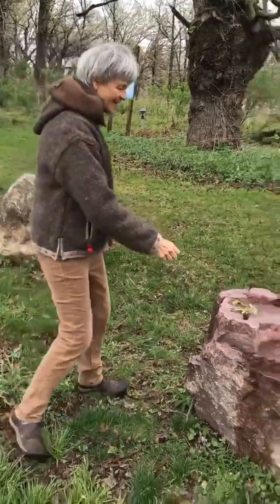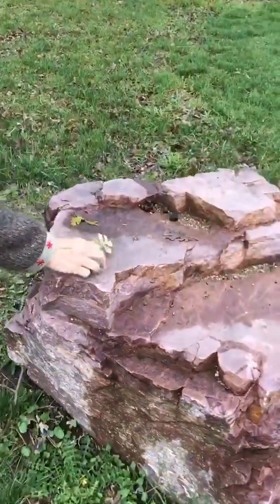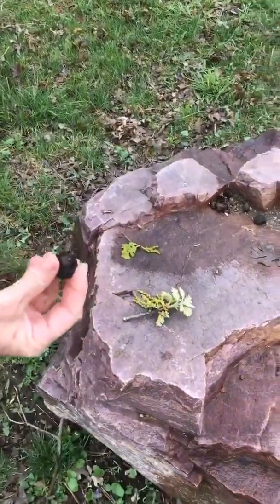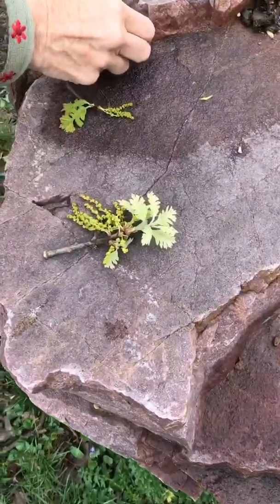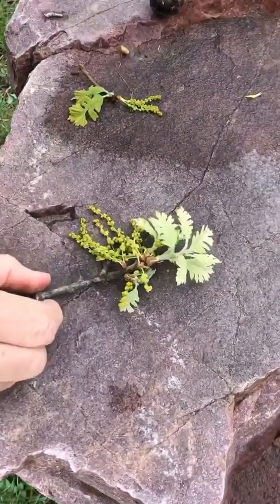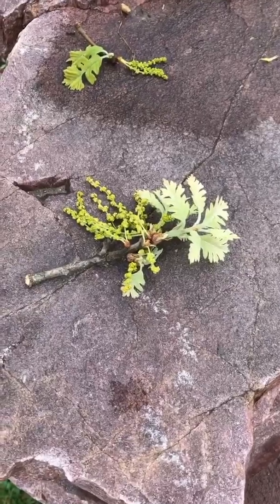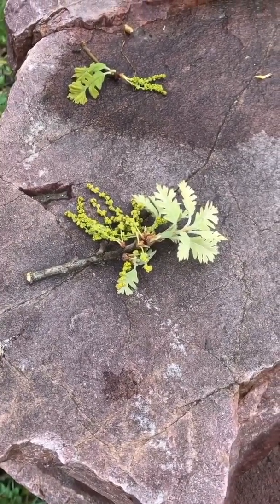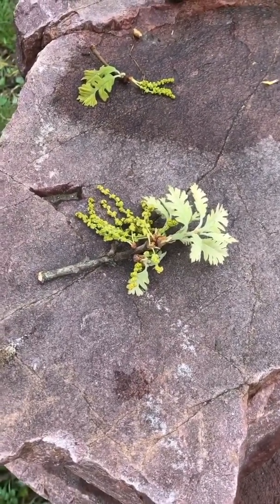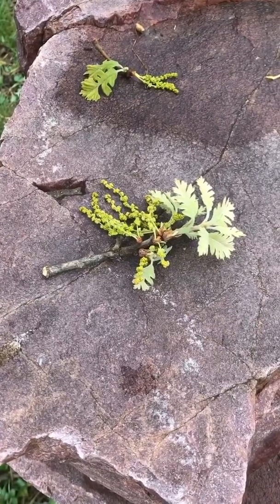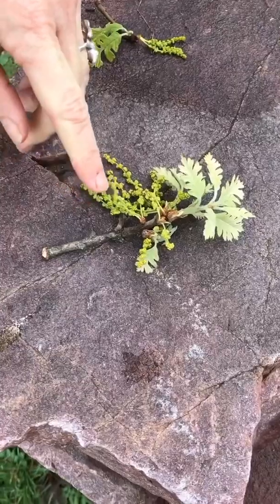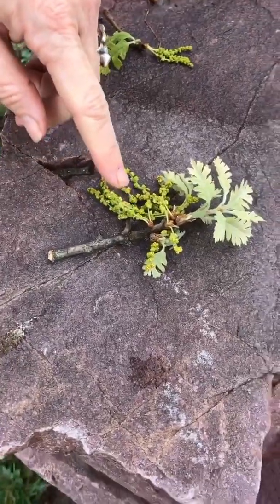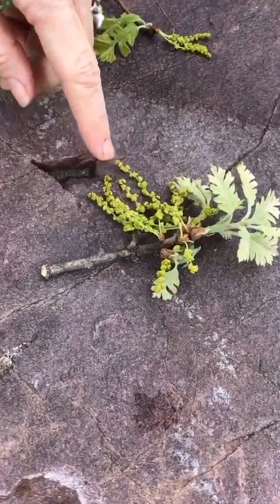So here's one. Everybody's heard of an acorn, but how many people have heard of the flower of the oak tree? So you can see here there's no petals. And another thing about the Bur Oak is the flowers are also separate male and female flowers. That's called monoecious. So this is the male flower here, which is long and dangly. Another word for it is catkin.